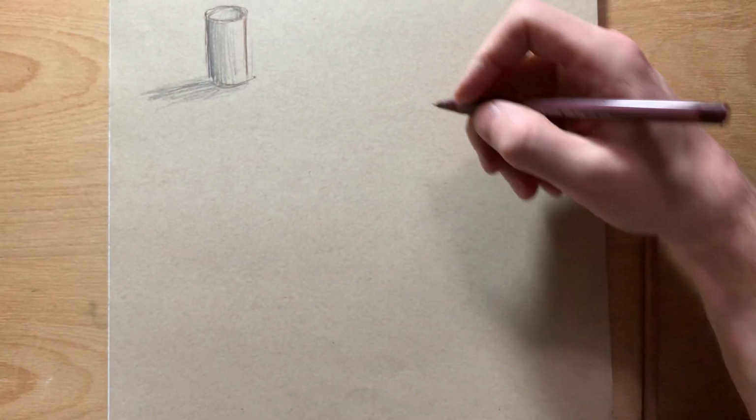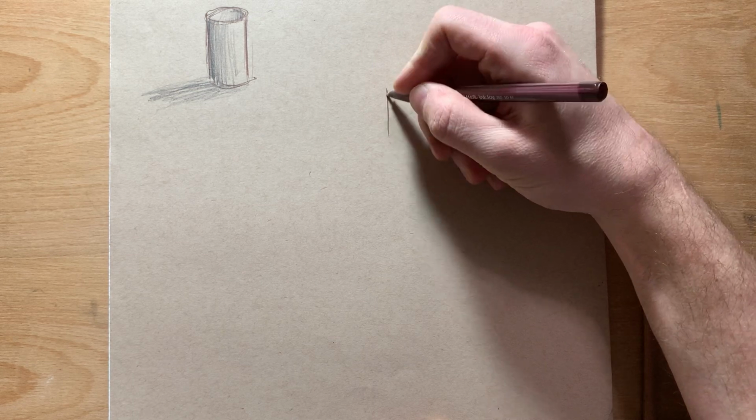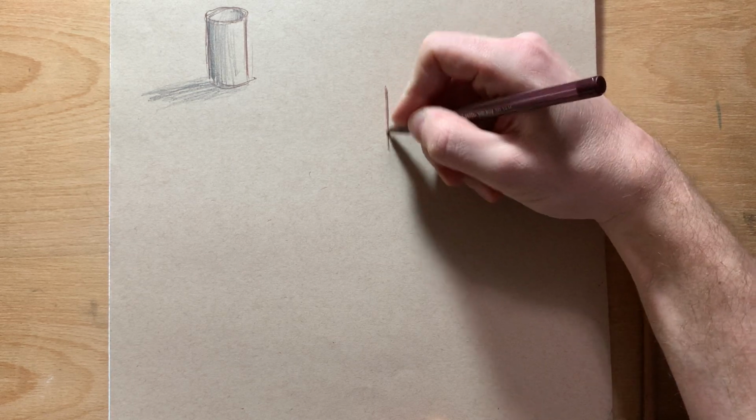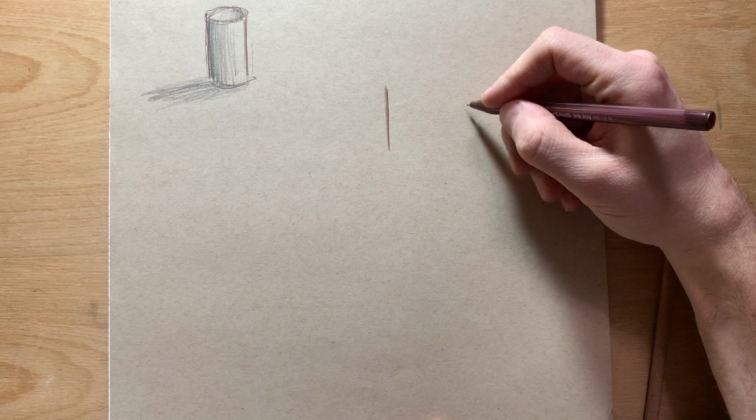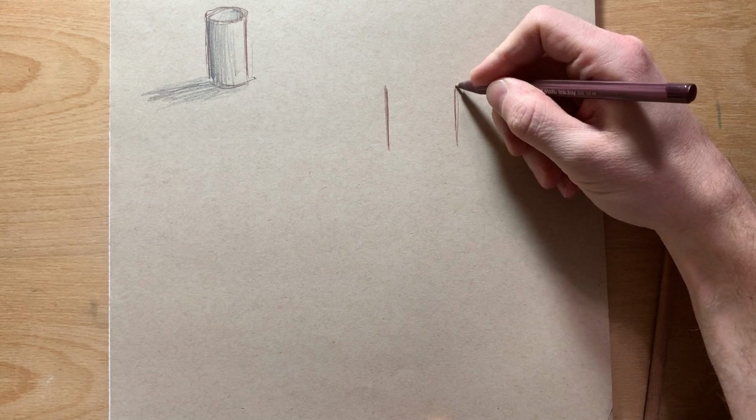So now we're going to take that shape and use it for some fun little illustrations. This is just a little study of cylinders in illustration and how we can use them for just about everything.